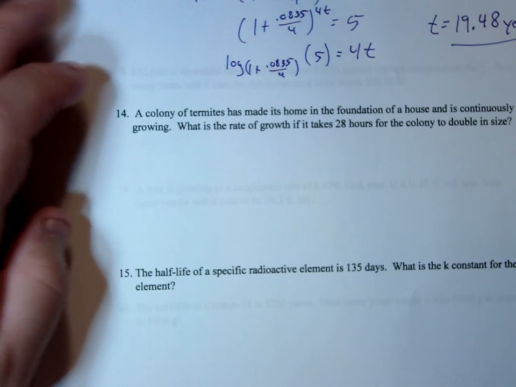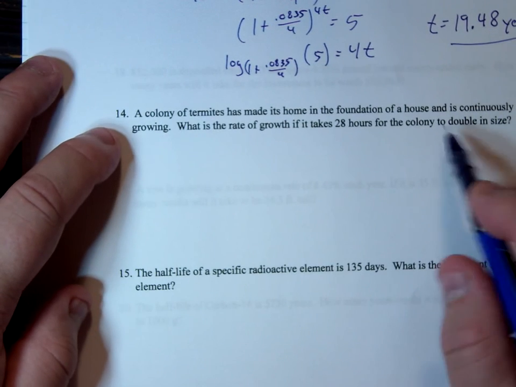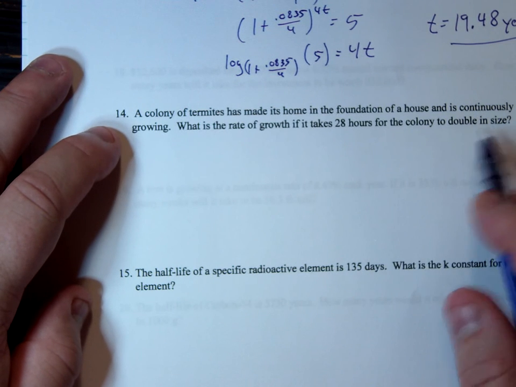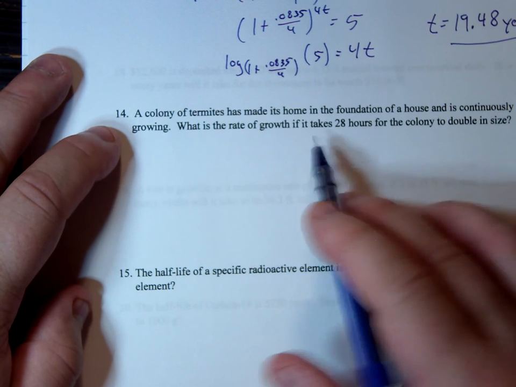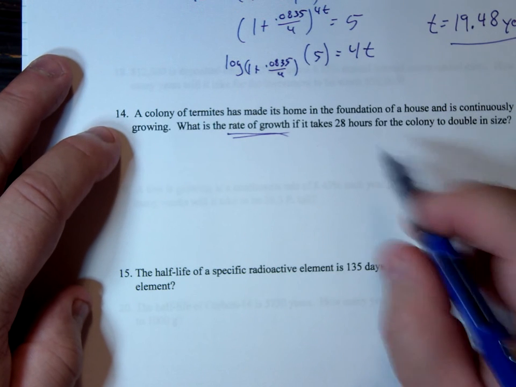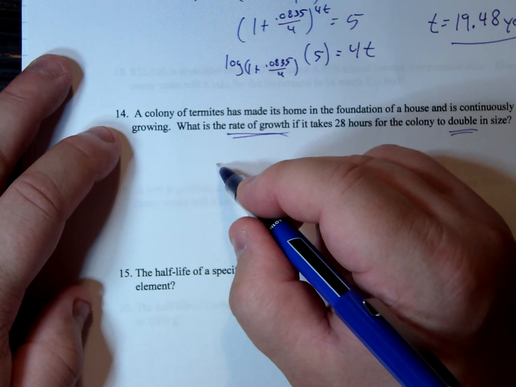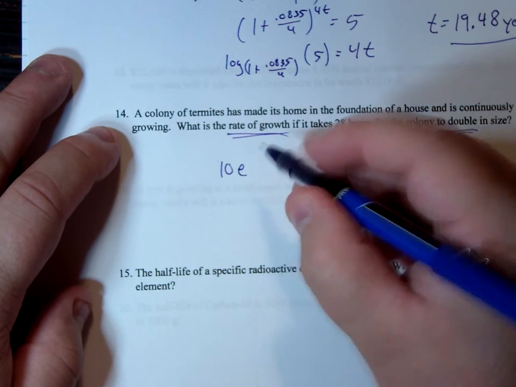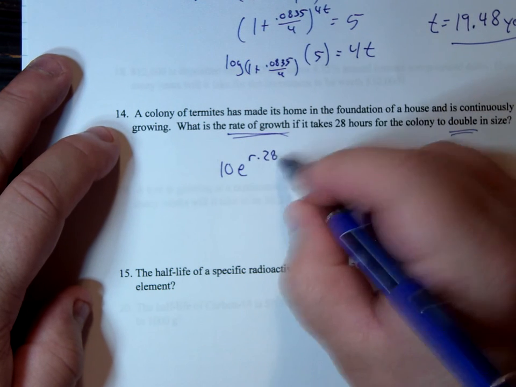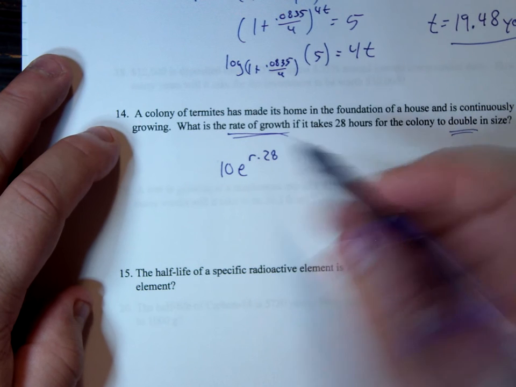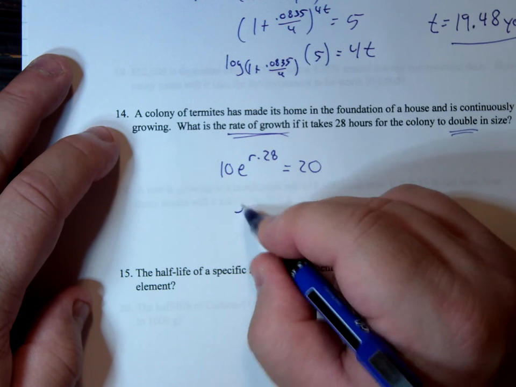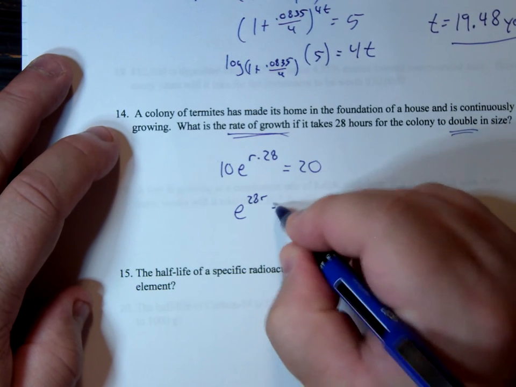A colony of termites, foundation, continuously growing, 28 hours for the colony to double in size. What is the growth rate? Okay, so this time, what's that rate of growth? So this would be they start... Oh, they're doubling in size. So let's just say they start at 10. e to the r, t is 28 hours. Right? We're asking about what r is. When will that equal 20 of them? Double. So when will e to the 28r equal 2 when you divide by 10?